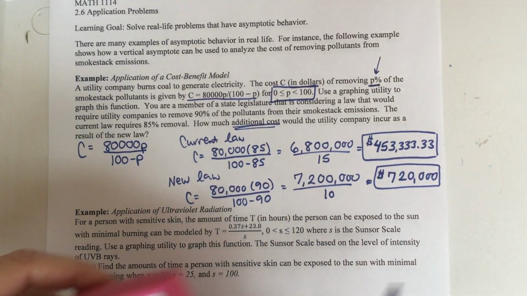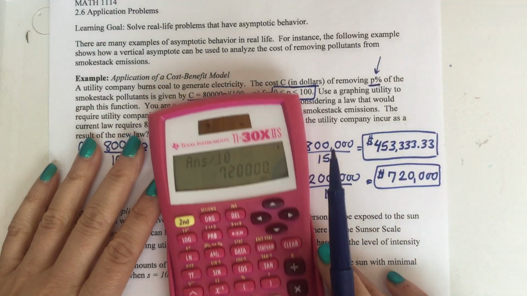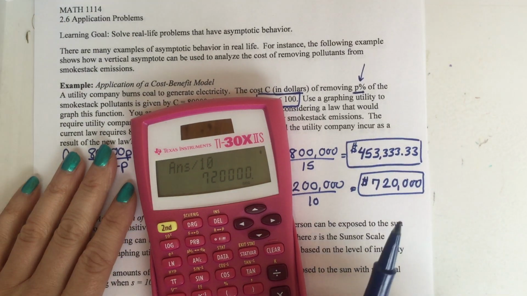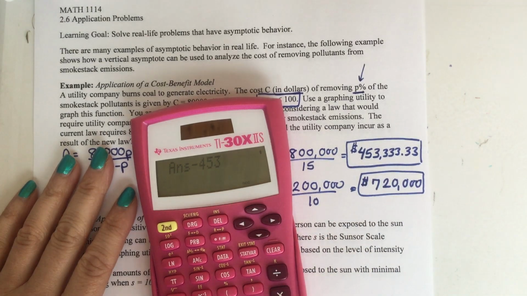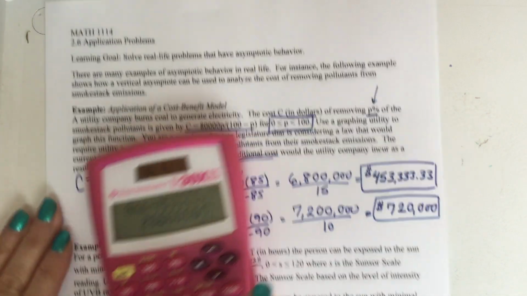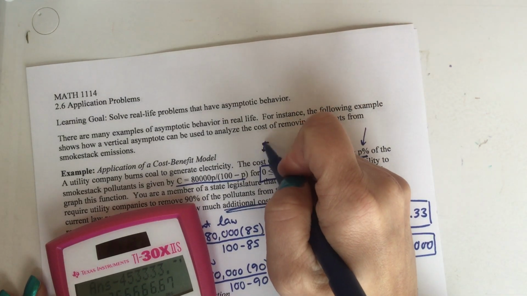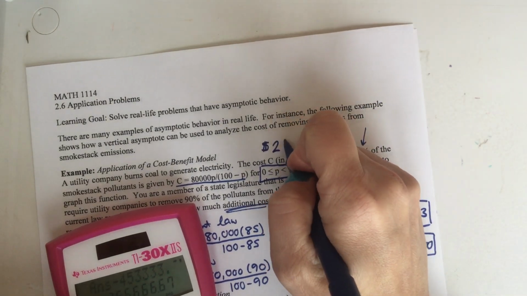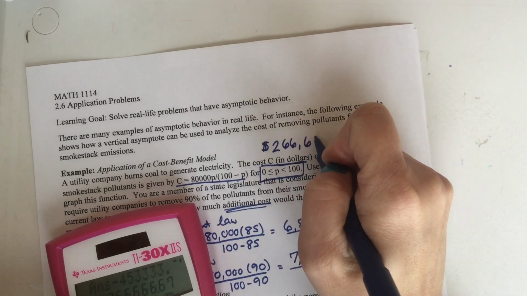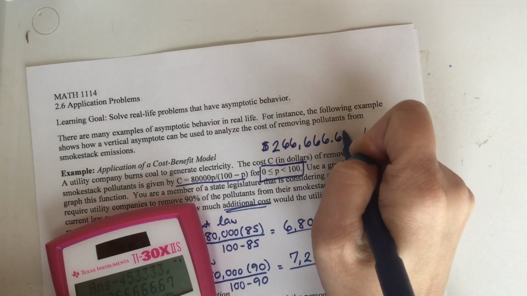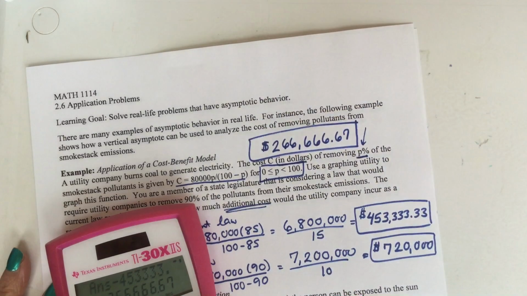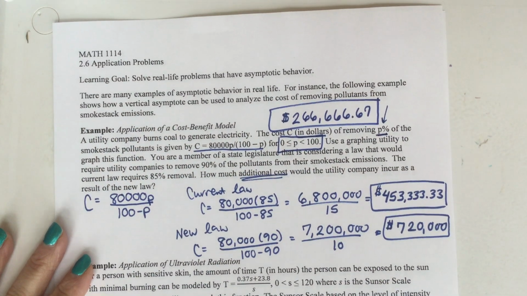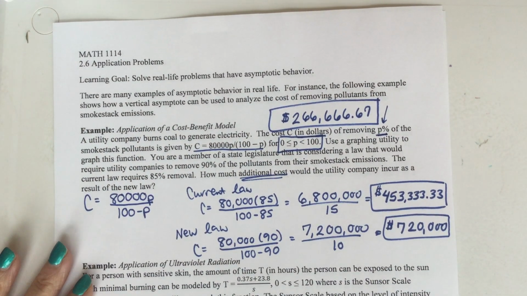So I need to go ahead and subtract the two. So if I have $720,000, that's the new cost, minus the previous cost of $453,333.33. The difference is $266,666.67. That's how much that bill would end up costing that utility company.